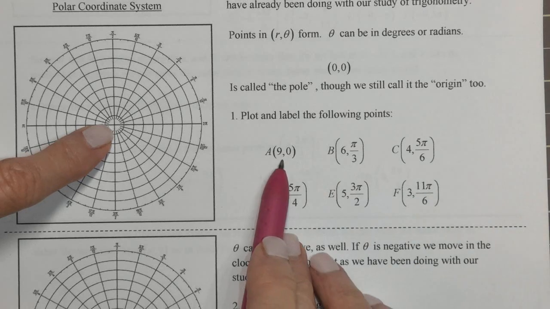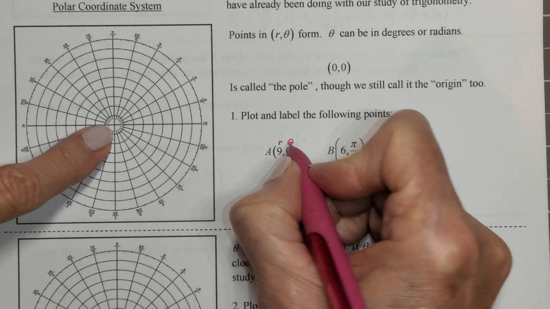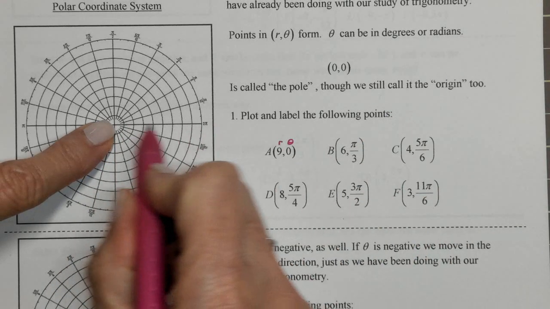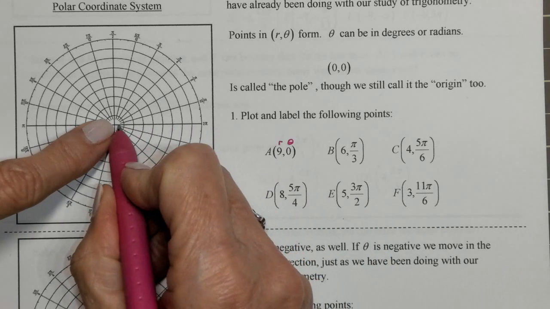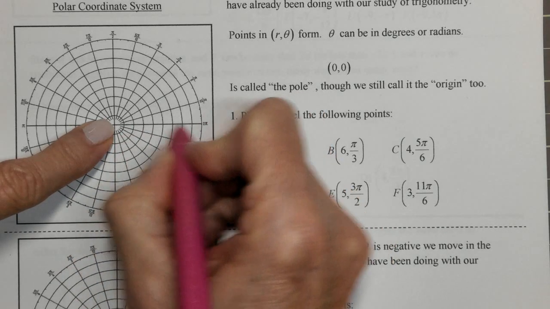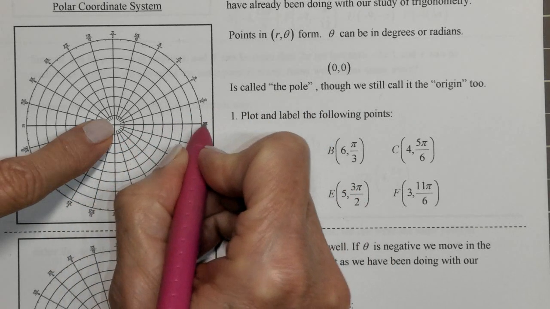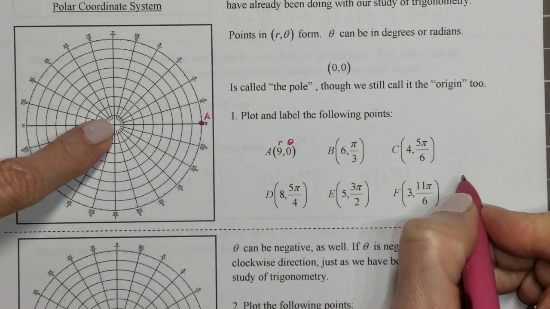So let's plot these points. Remember that this is r and this is theta. When theta is 0, we're on what we think of as the positive x-axis. R is equal to 9 means we go out 9 units. So here's 1, 2, 3, 4, 5, 6, 7, 8, 9. There's point A right there.